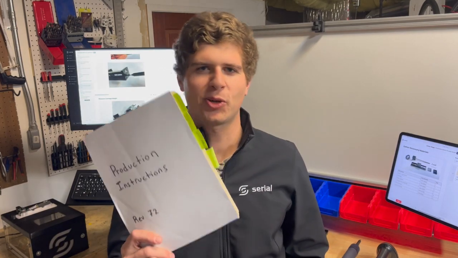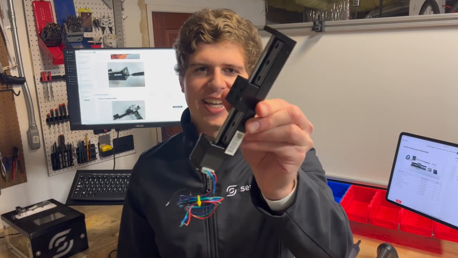Forget about manually printing, laminating, and distributing paperwork instructions around your factory floor. Because today, we're going to assemble this linear stage, and we're going to completely transform the manufacturing setup with Serial digital work instructions. Let's go check it out.